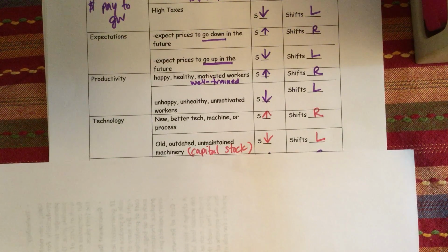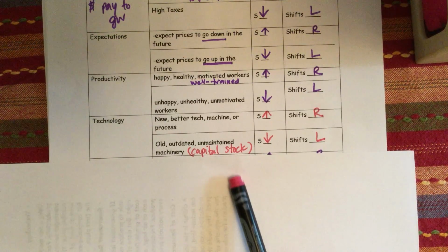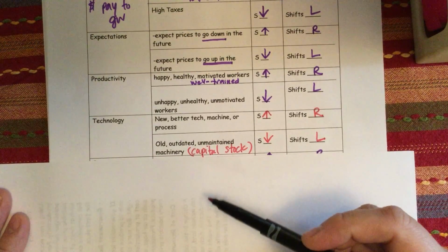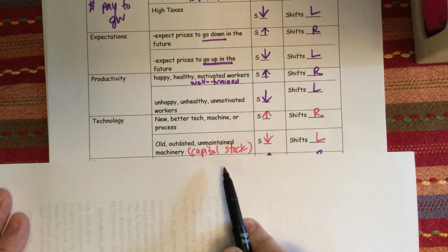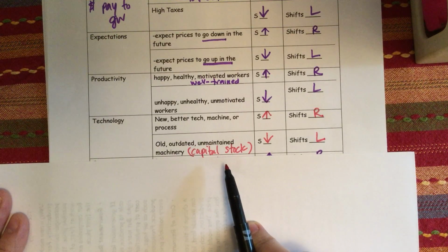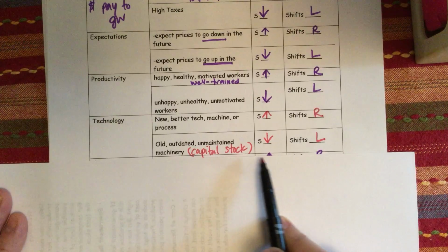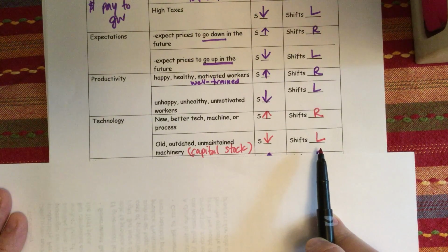When we went over the production possibilities curve, when we talked about capital as one of the factors of production, and when we went through the widgets and whatsits, what would have made you produce more is if you'd had better staplers or technology that would have helped you to produce more. Remember that capital stock is the amount of tools, machinery, and equipment that an economy has to work with. If this capital stock starts to decline, then we won't be able to produce as much. Supply will go down and it'll shift to the left.